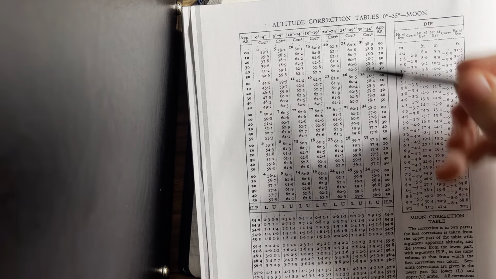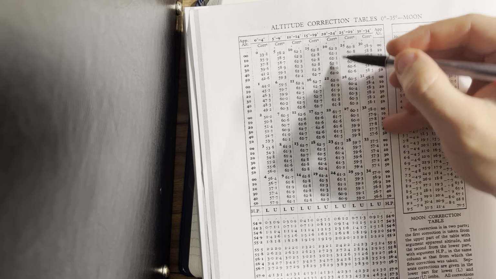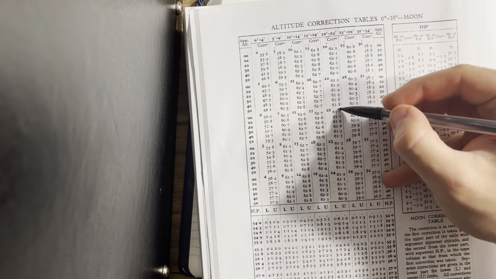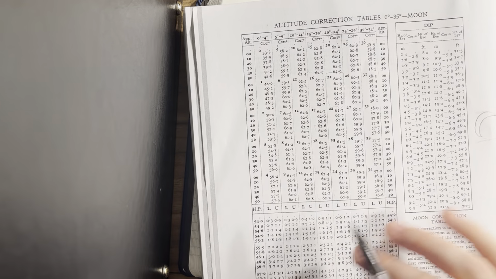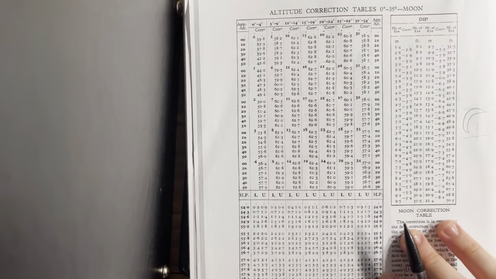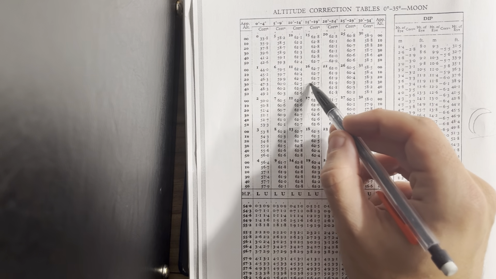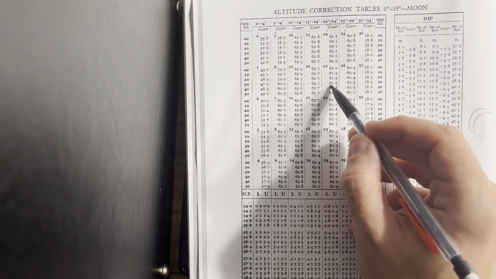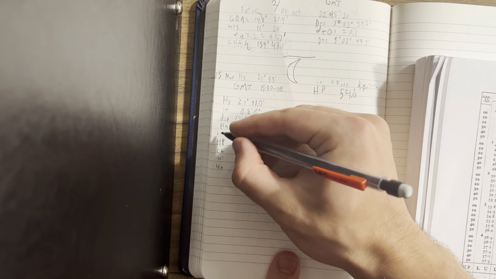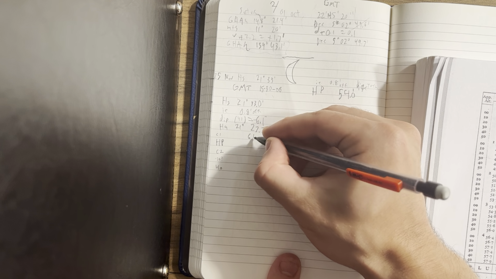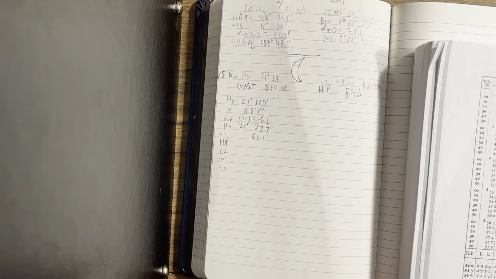So here's the 20 to 24 column. Here's the 21 box. And 27.7 is closest to 30. So we're going to follow the 30 row. And we get 61.9. So for C1, for correction 1, we have 61.9 minutes.